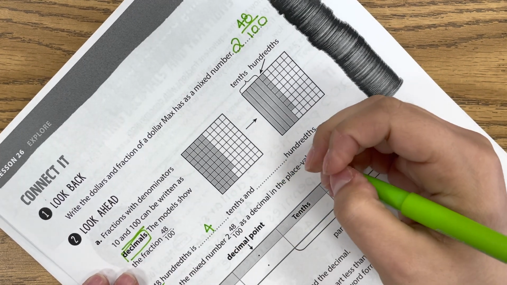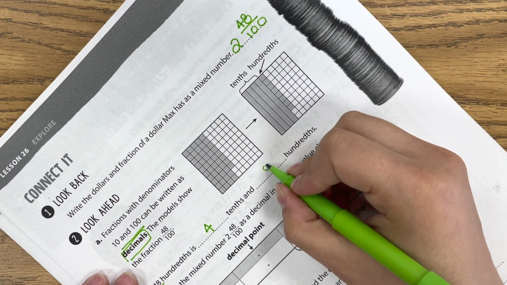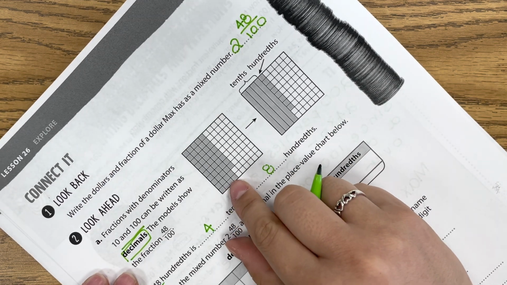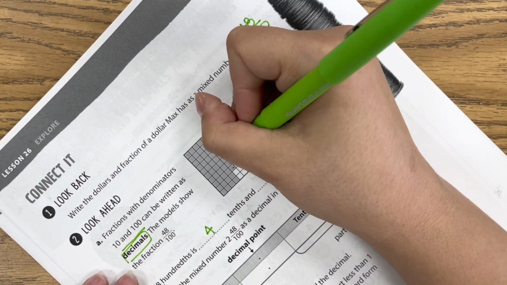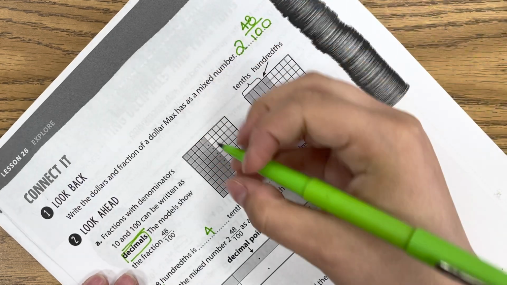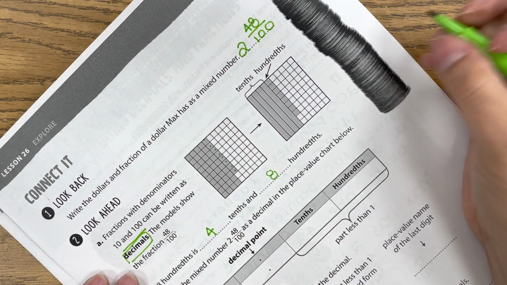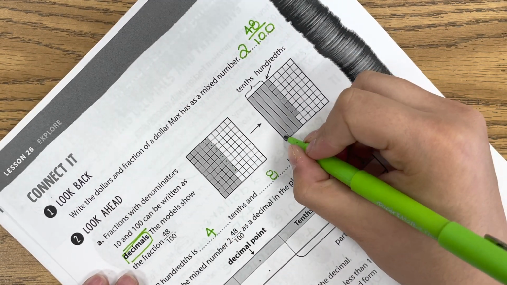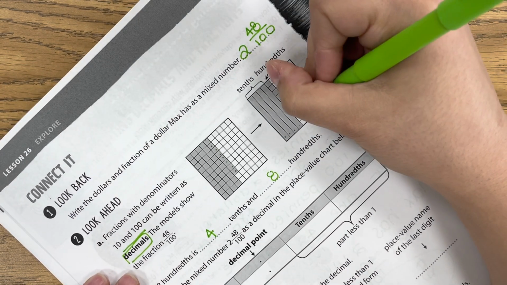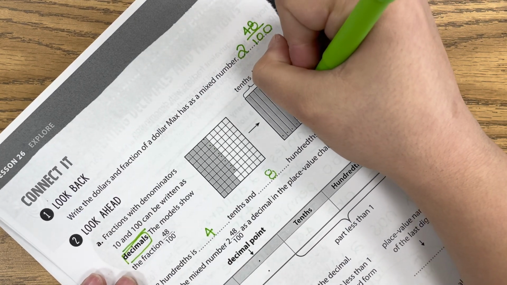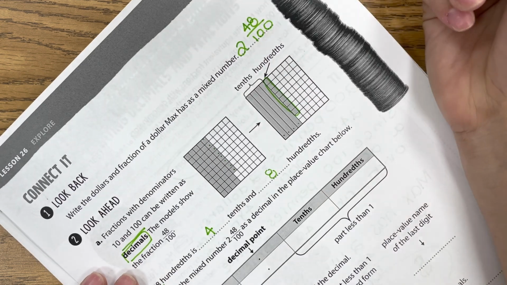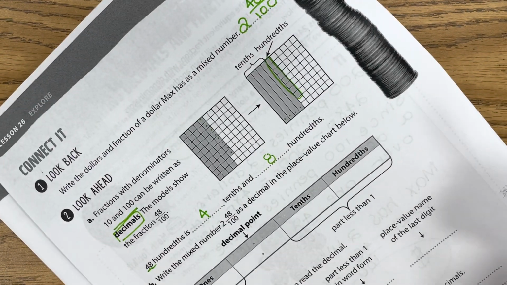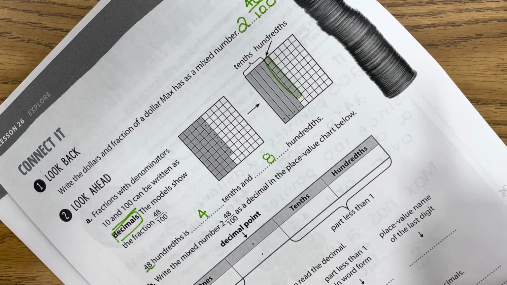And then we have 8 hundredths. So we have 10, 20, 30, 40, 1, 2, 3, 4, 5, 6, 7, 8. So 40 here, 8 here. So you can also see it here, 10, 20, 30, 40. And then we don't have enough to make another 10th. So with decimals, it's actually opposite of what we know, right?